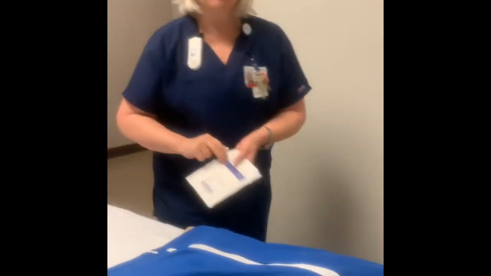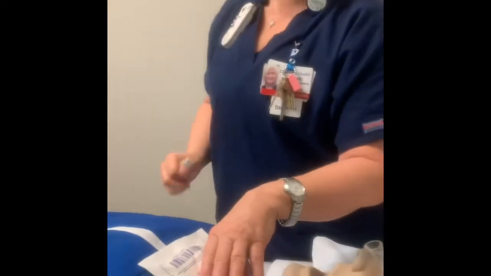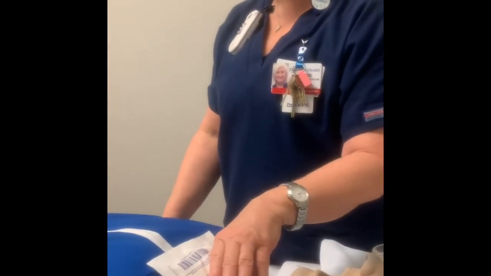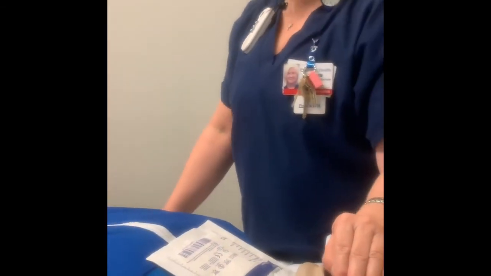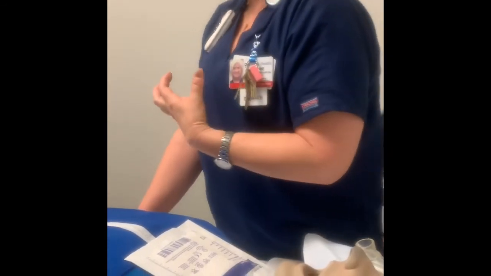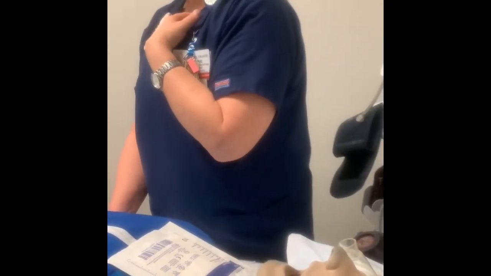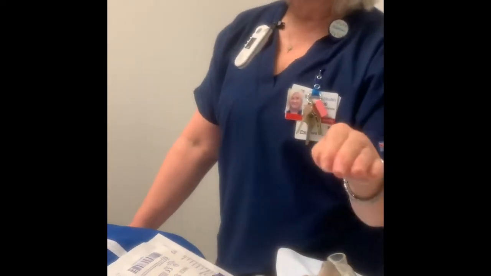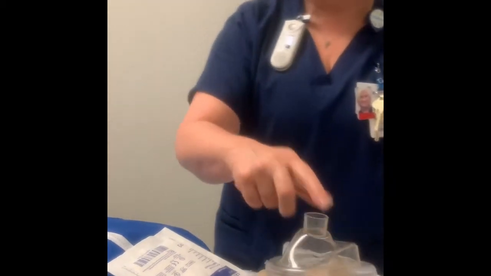So the one thing you want to do is get a 4x4. You can cover it here. Okay, you want to cover it here. Then you can ventilate them here. Okay, so we just have a regular tracheostomy tube. The larynx is intact. It falls out. Just cover it with a 4x4 and ventilate them here. That's all you need to do.